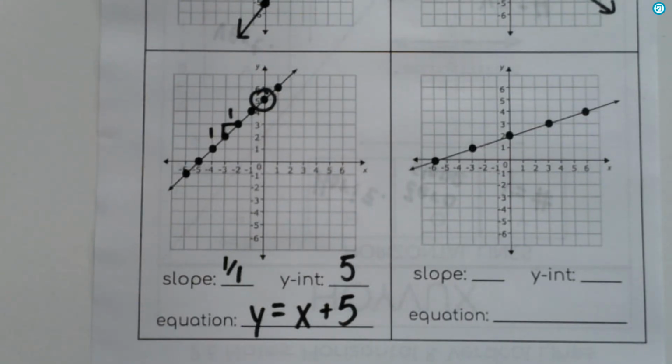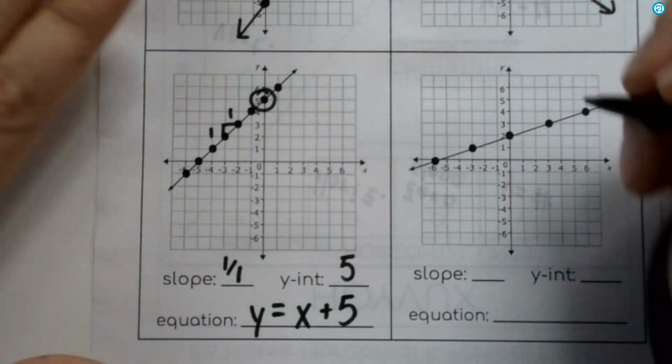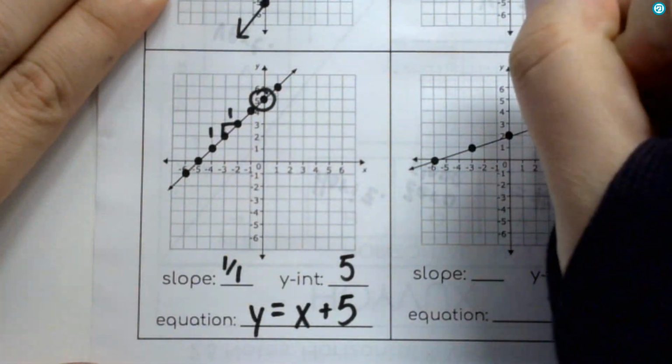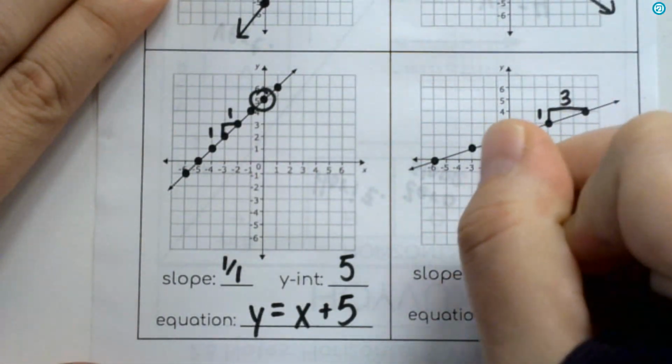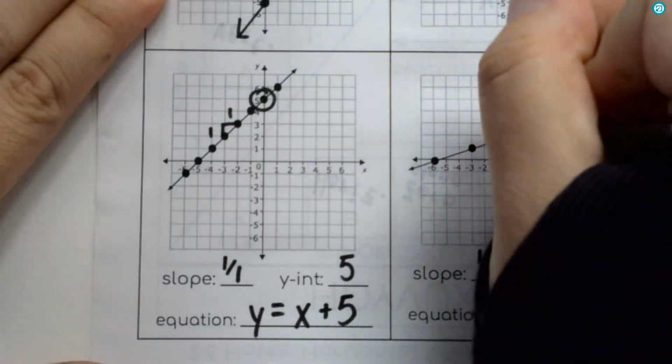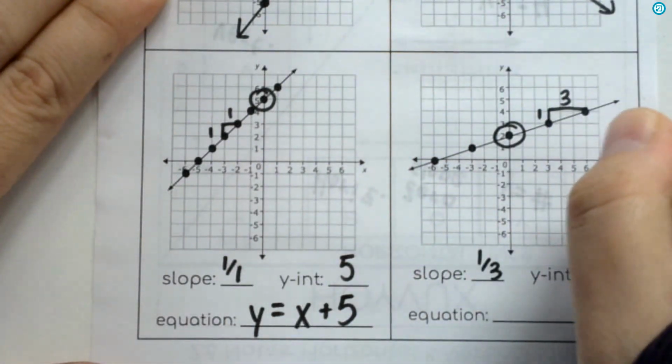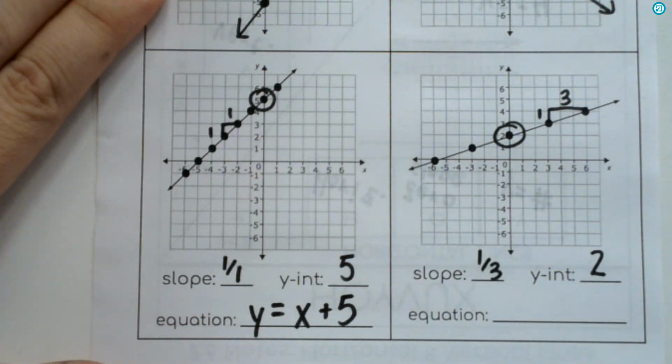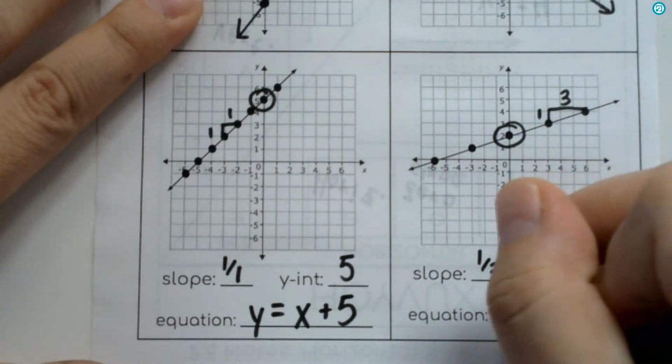Okay. And then the very last one, my slope here, I go up 1, right 3. So my slope is 1/3 here. My y-intercept is 2. So my equation is going to be y equals 1/3 x plus 2.